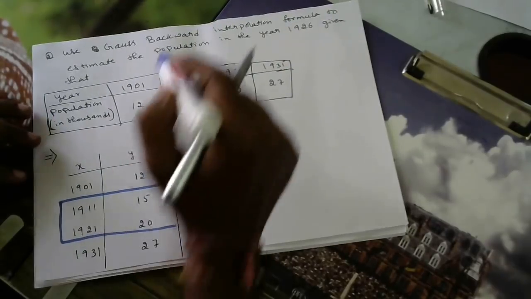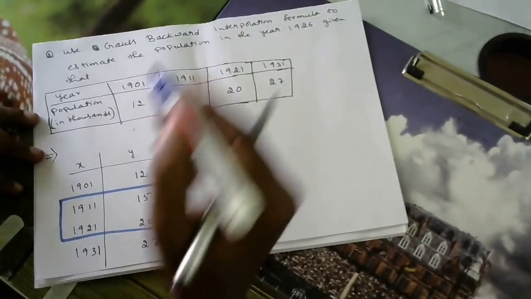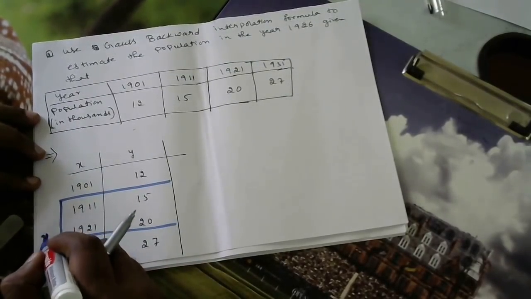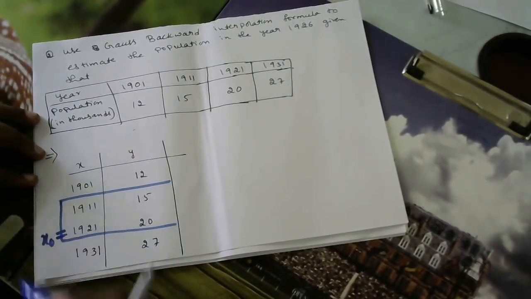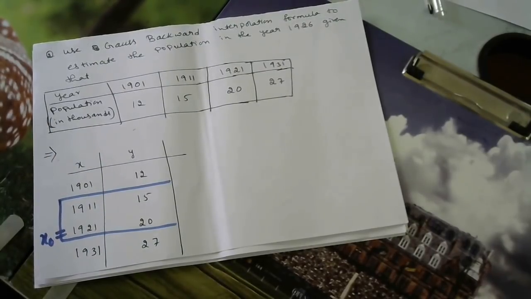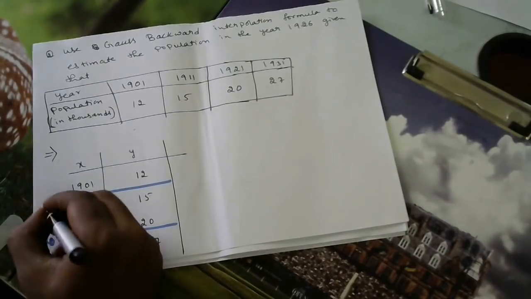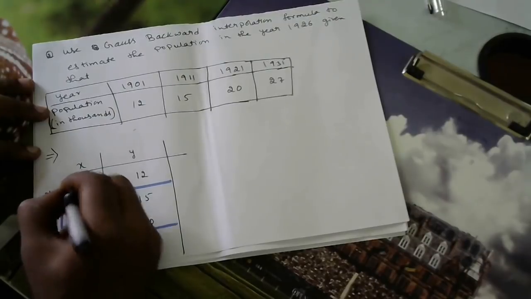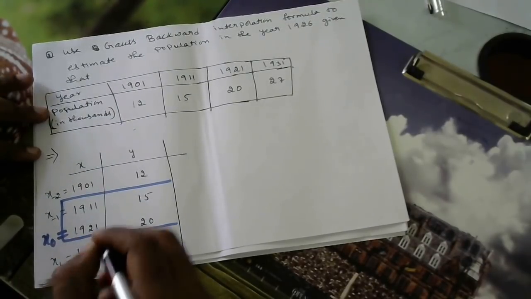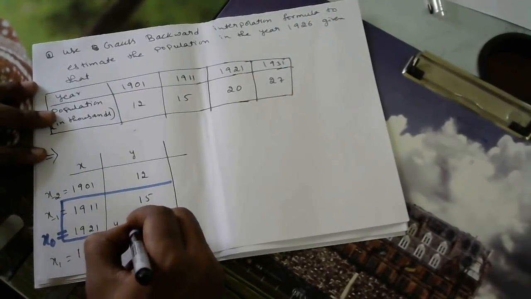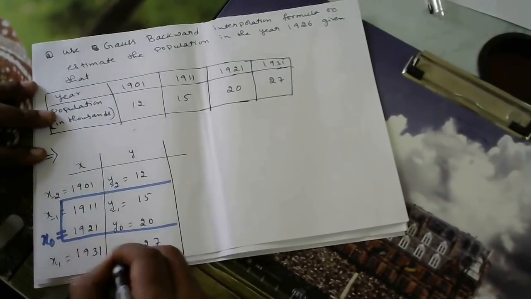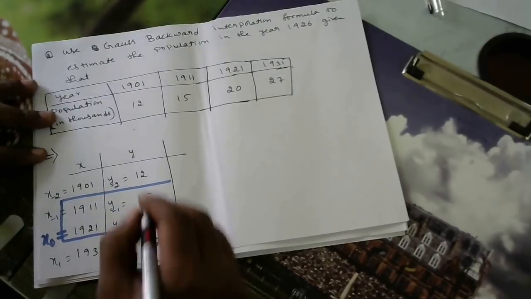Now here for Gauss backward and Stirling's, you have to take the second one as the x naught. So this becomes x of minus 1 and x of minus 2. This is x of 1. This is y naught, y of minus 1, y of minus 2, and this is y1.